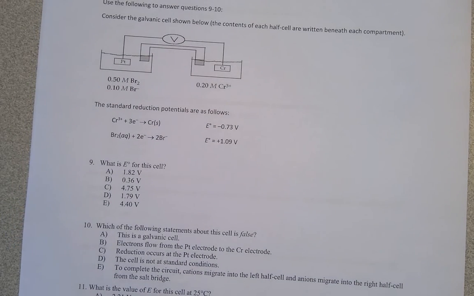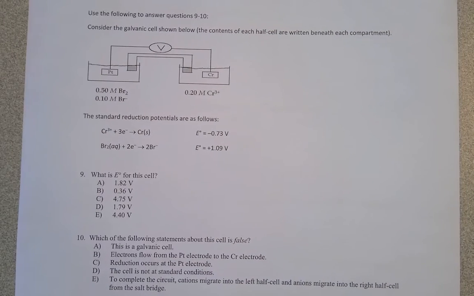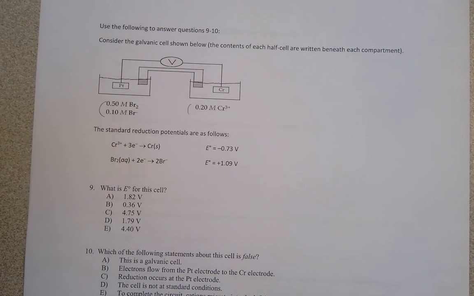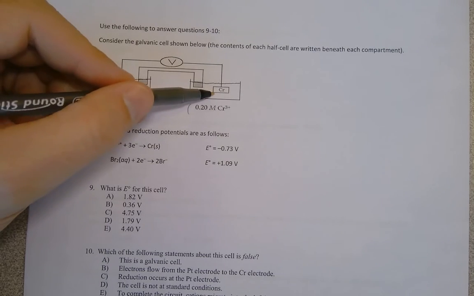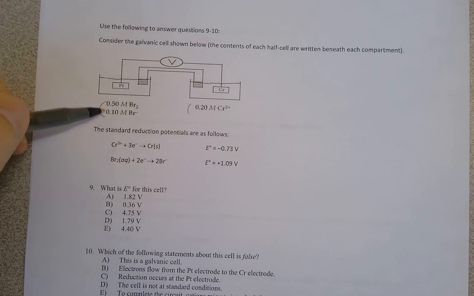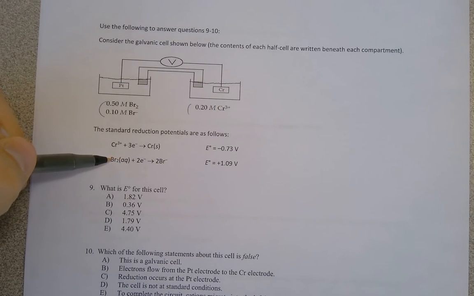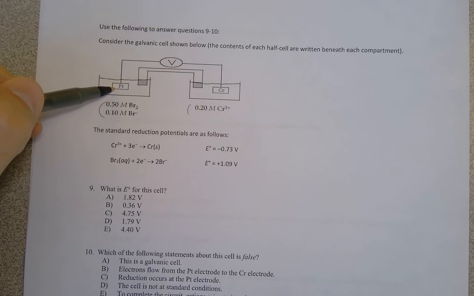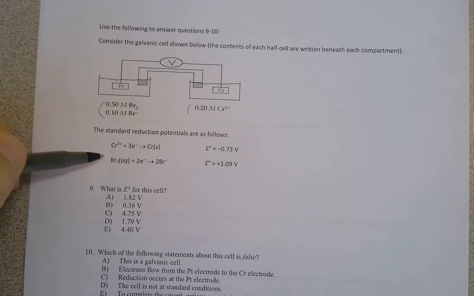All right, let's see. Consider the galvanic cell shown below. What is the standard potential for the cell? Okay, so now we are not at a standard cell, right? We're at a non-standard cell. They gave us chromium going to chromium +3, and bromine going to aqueous bromine with a platinum electrode. So it's still going to work the same way, but now we're going to have a Nernst equation situation that we'll need to deal with.